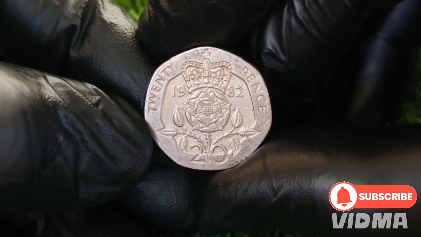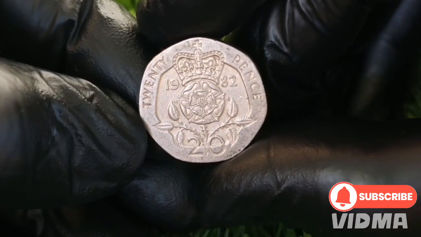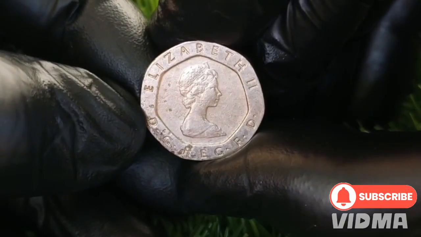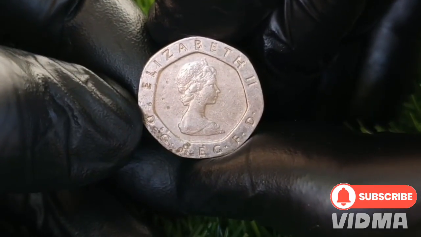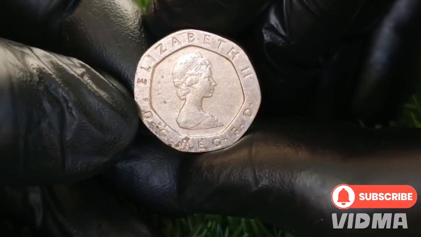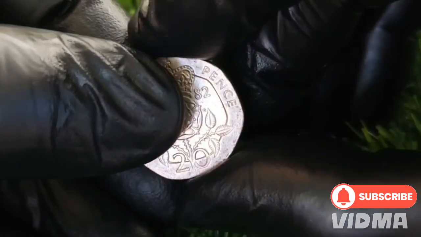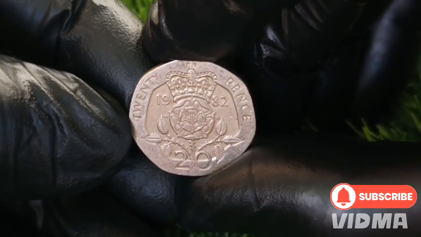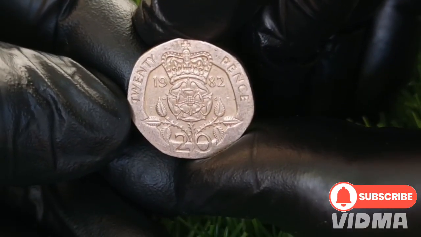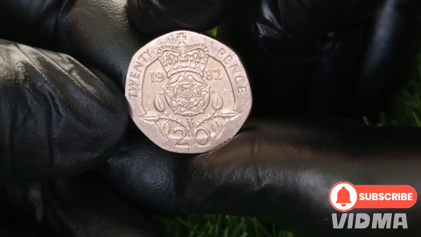beginning. The introduction of the 20-pence coin was linked to the need for a convenient denomination between the 10-pence and 50-pence coins. In daily life, people needed a coin that was light, durable, and useful for small transactions. The government and the Royal Mint responded to this need by creating the 20p coin.